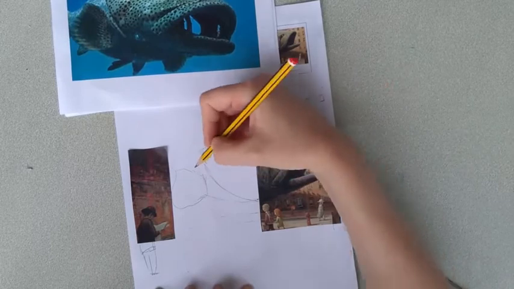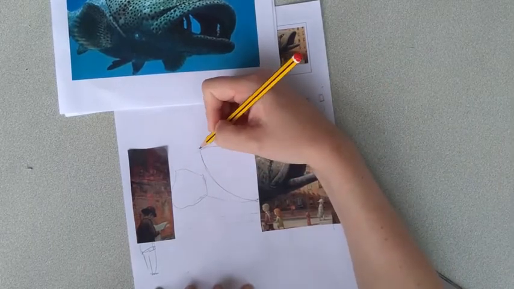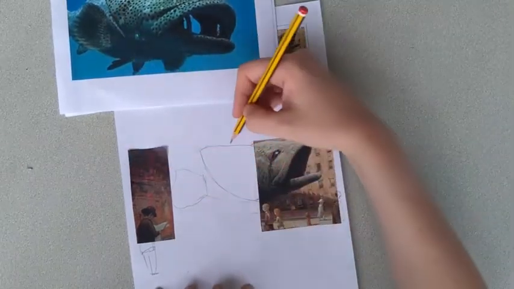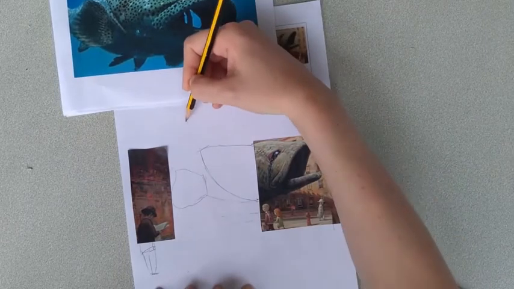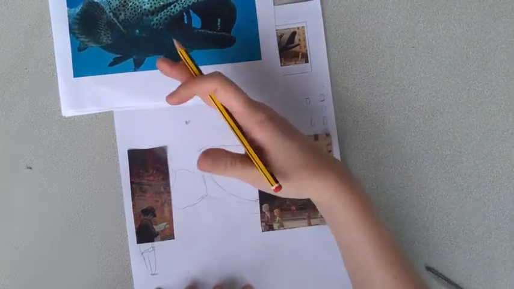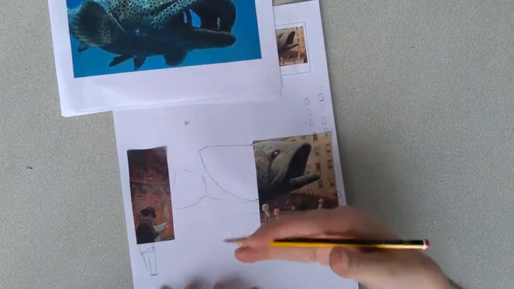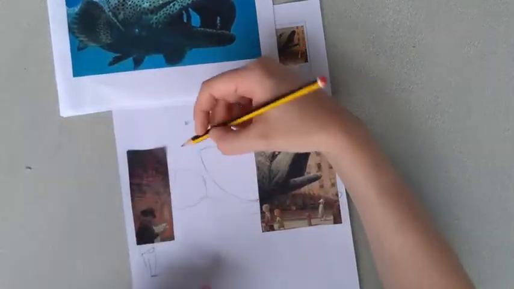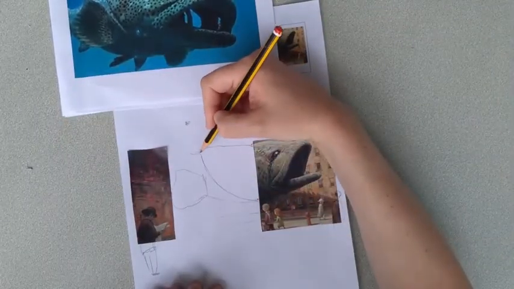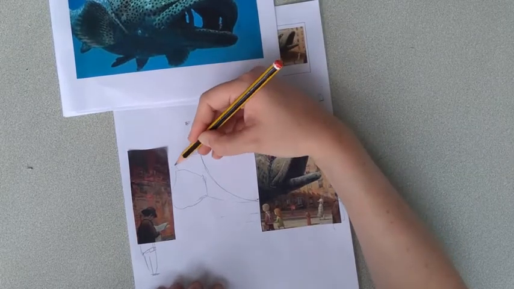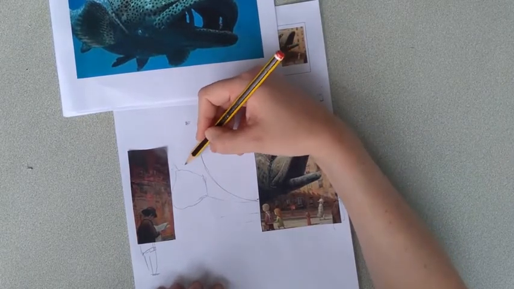Like so. And then our fish curves into the background. So I've done an arrow to show you. And we know because this is at the front and the fish is at the back, this part is going to be slightly smaller as it curves round. Curve round like here.